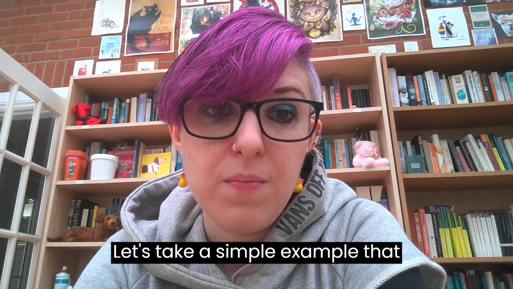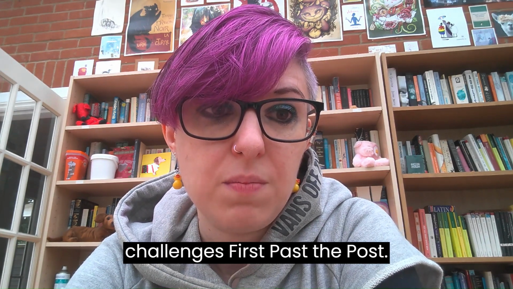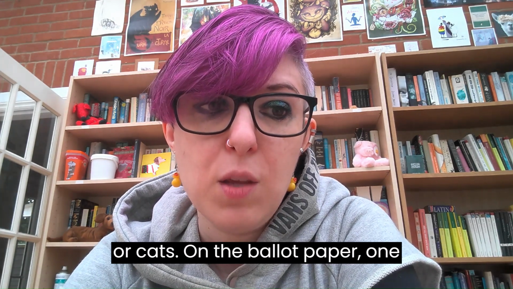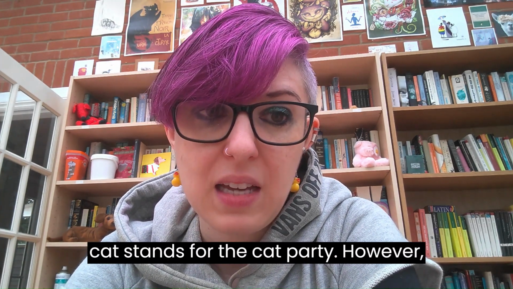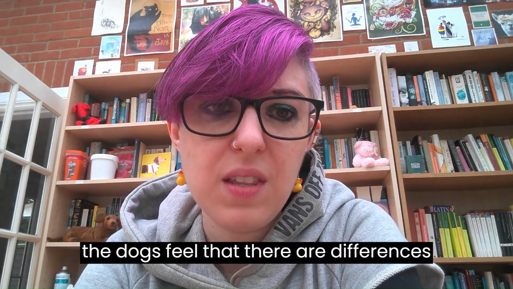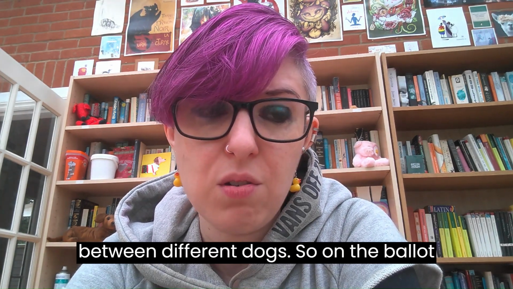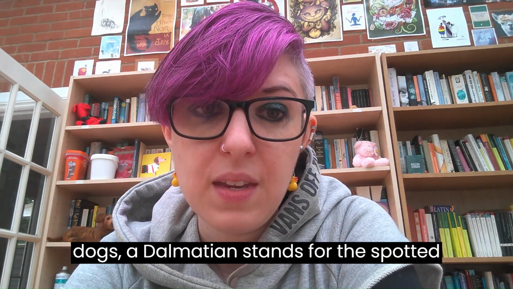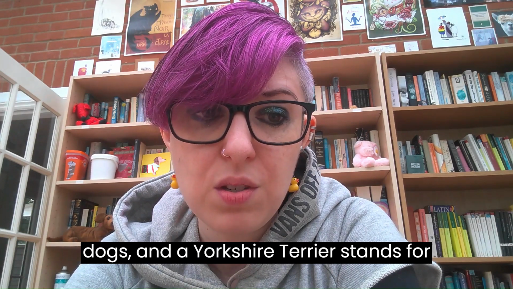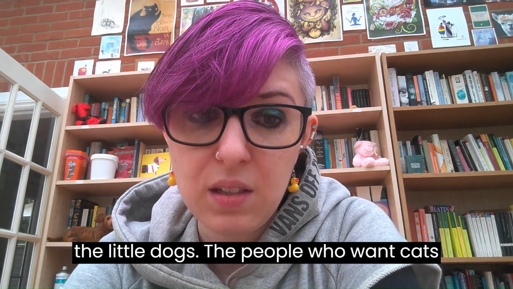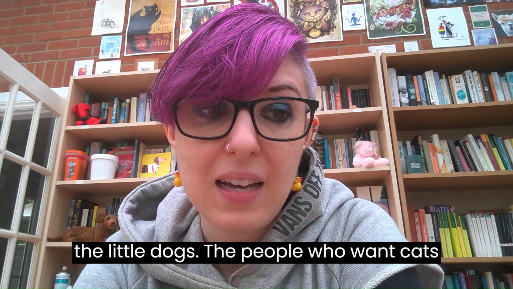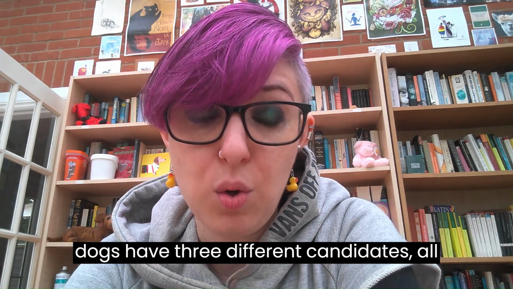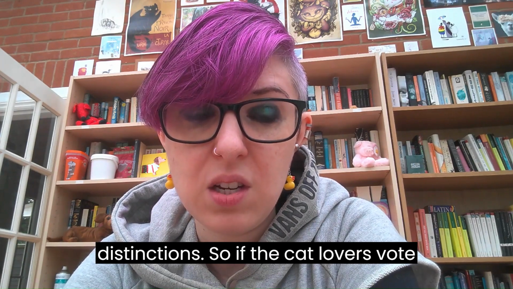Let's take a simple example that challenges first past the post. You're voting on whether you prefer dogs or cats. On the ballot paper, one cat stands for the cat party. However, the dogs feel that there are differences between different dogs. So, on the ballot paper, a Great Dane stands for the big dogs, a Dalmatian stands for the spotted dogs, and a Yorkshire Terrier stands for the little dogs. The people who want cats have one candidate, but those who want dogs have three different candidates, all of whom are dogs, but have their distinctions.